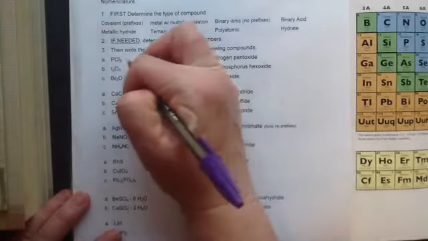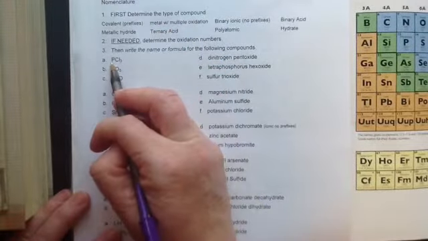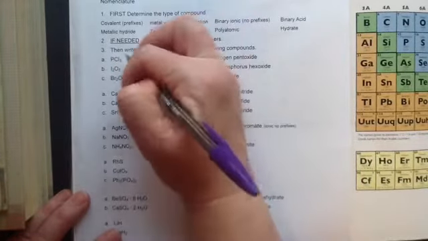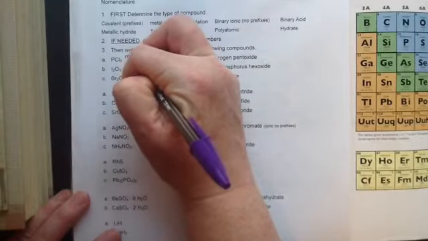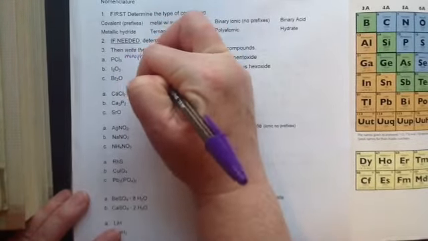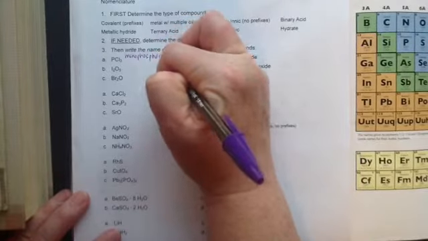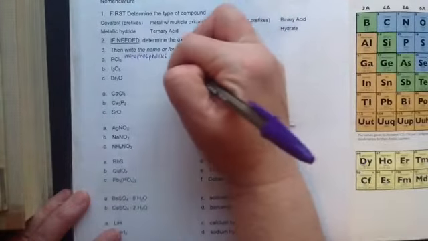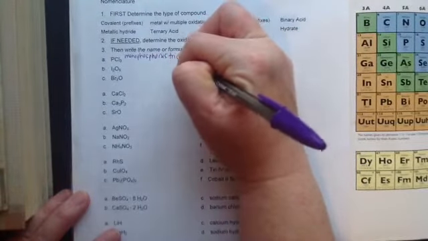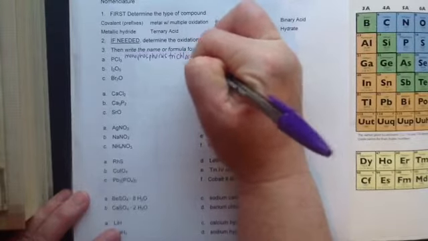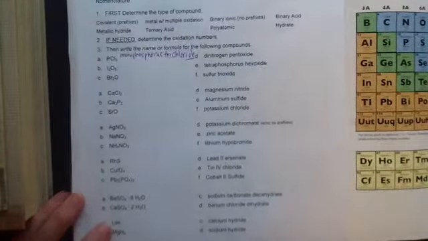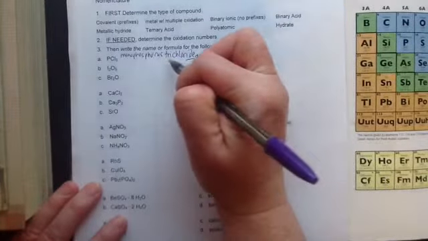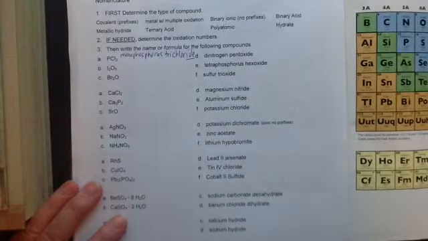It could be mono for 1, phosphorus, and then you would put trichloride, with the ending IDE. Or you could put phosphorus trichloride. So for covalent, you must have the prefixes. So let's look at this one.